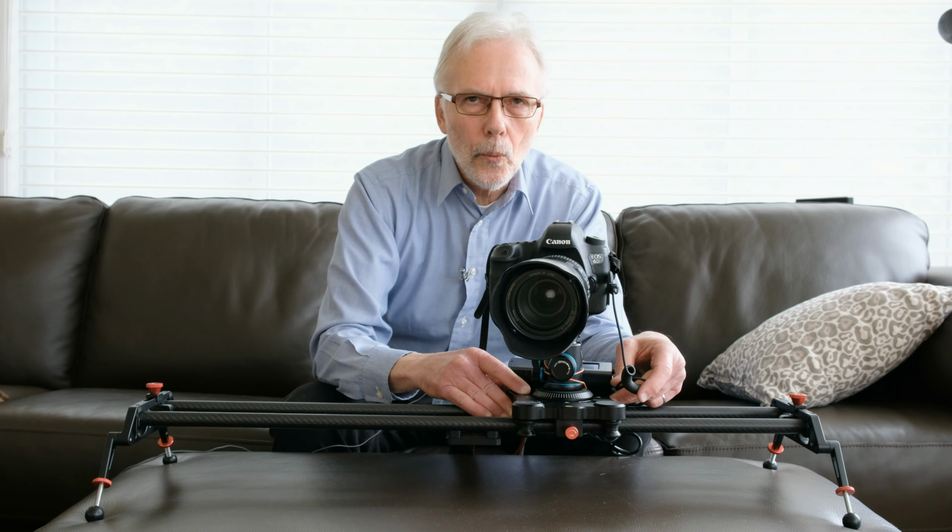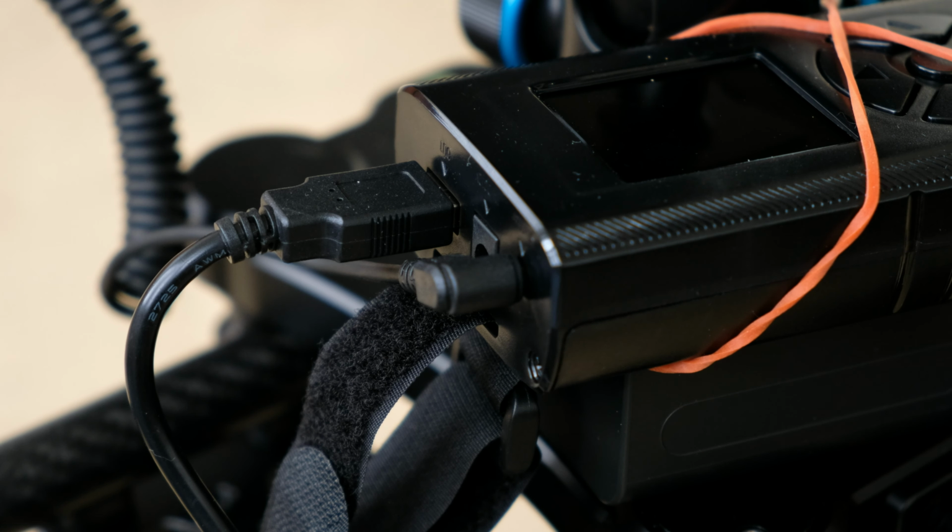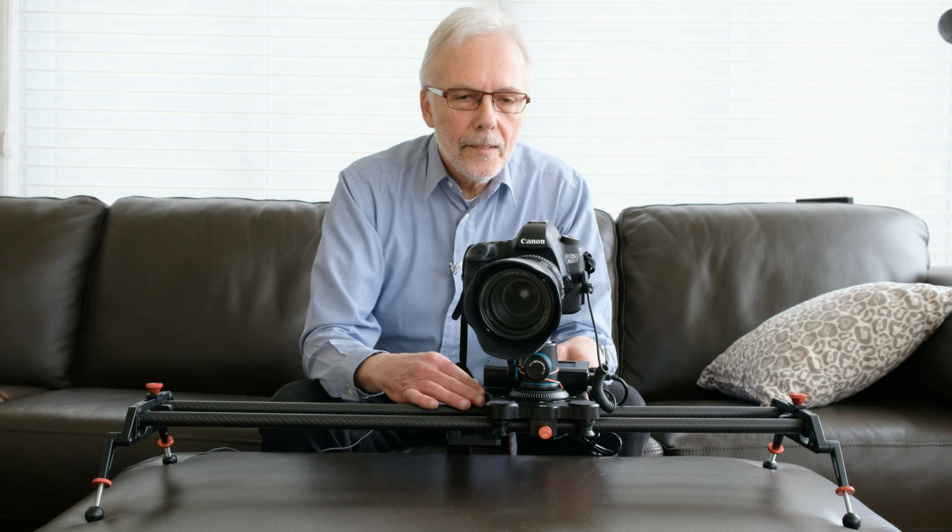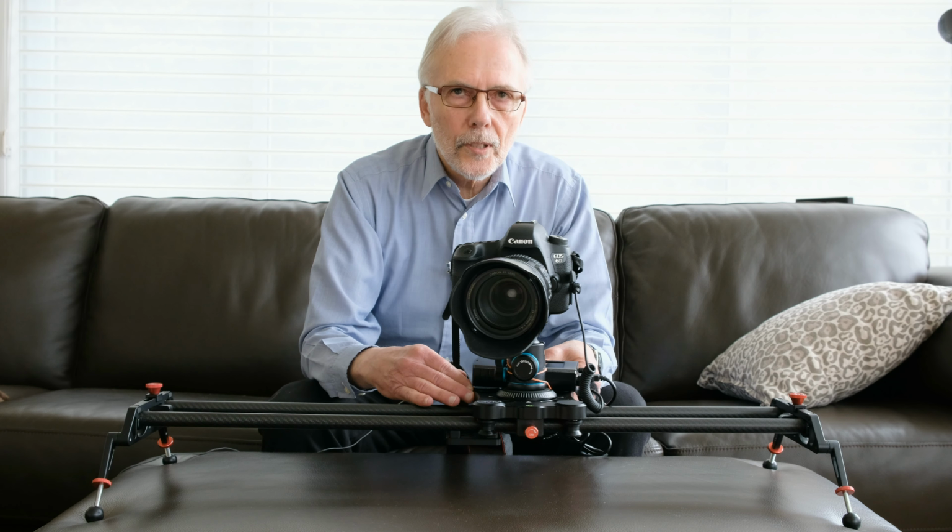So when I start the process, the camera will index, it'll move, and through this cable that's plugged into the controller at this end, it will take a photograph, step again, take another photograph, step and take a photograph. By the time it gets to the stop point that I've set, it will stop taking pictures.